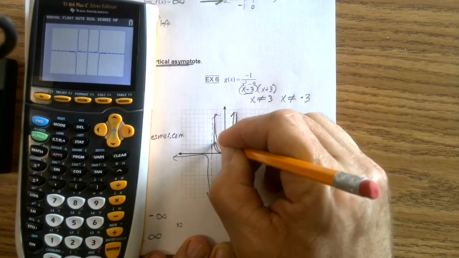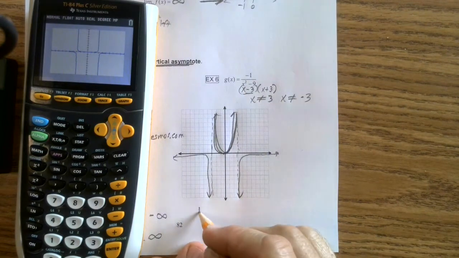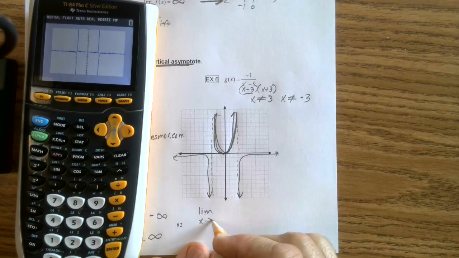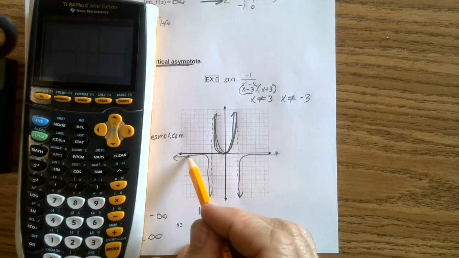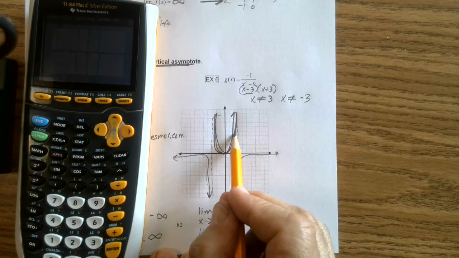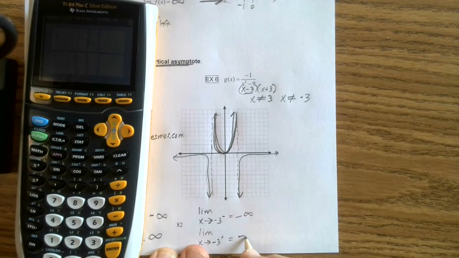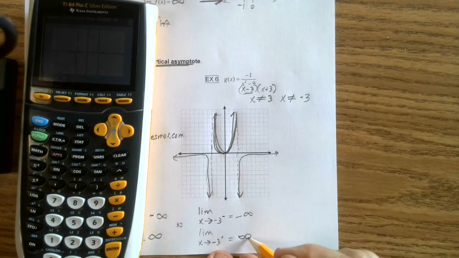I know it's not a huge change, but all right, now we have to talk about the limits. Watch this. The limit as x approaches negative 3 from the left means travel along this, and it's going to go down. So that's negative infinity. However, if I go towards negative 3 from the right, I follow this graph and it's going to go up. So that's positive infinity. You just make the symbol for infinity.